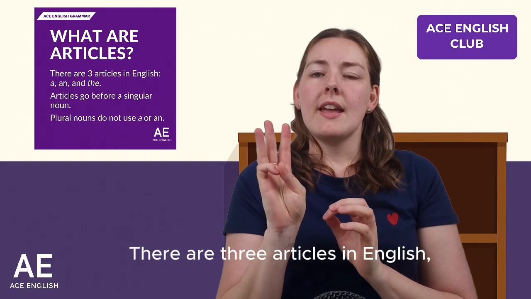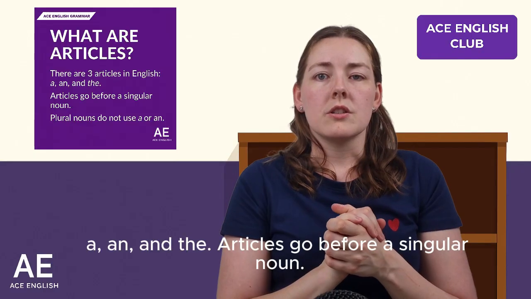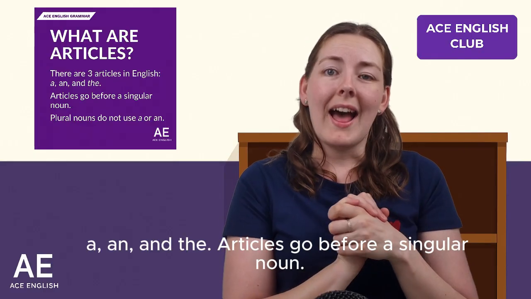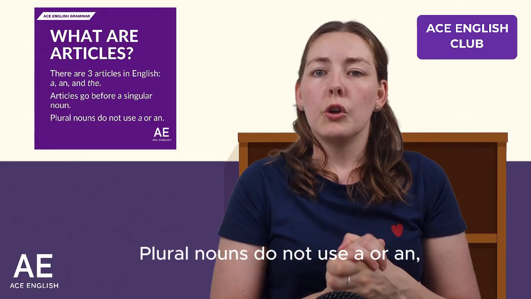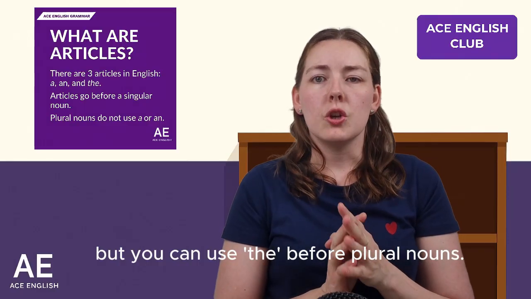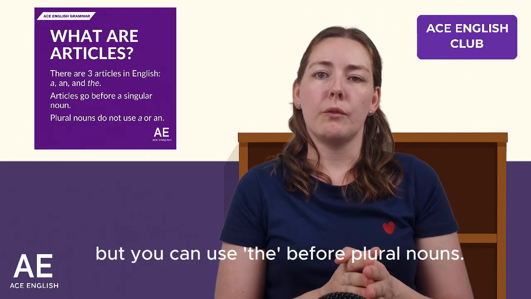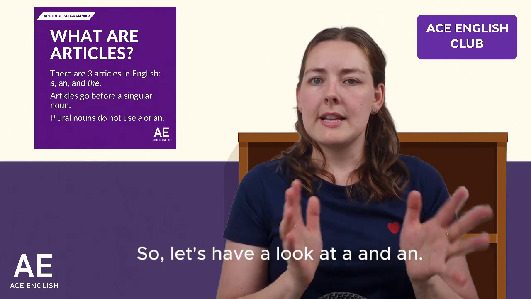There are three articles in English: a, an and the. Articles go before a singular noun. Plural nouns do not use a or an, but you can use the before plural nouns. So let's have a look at a and an.